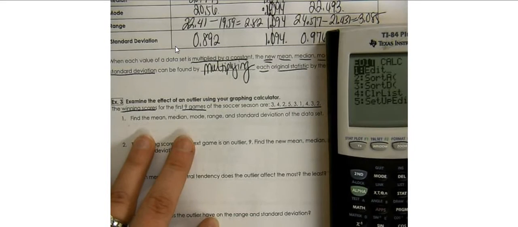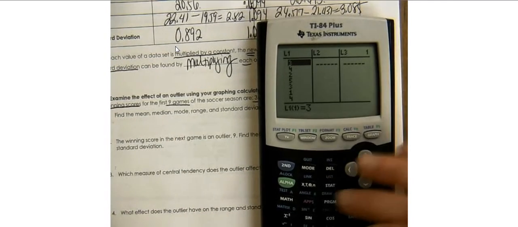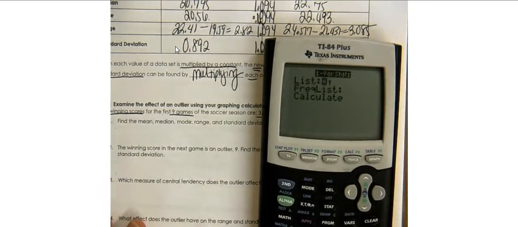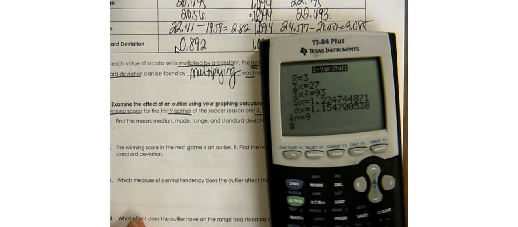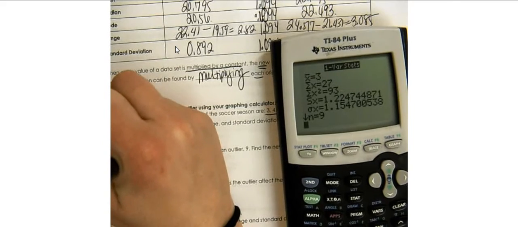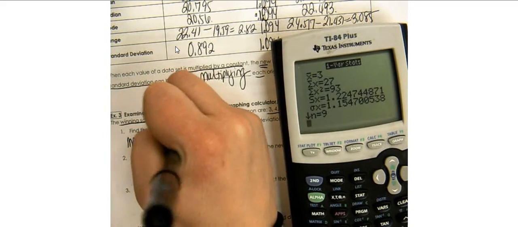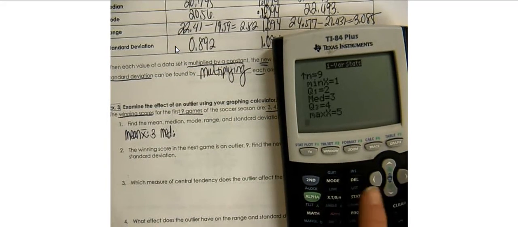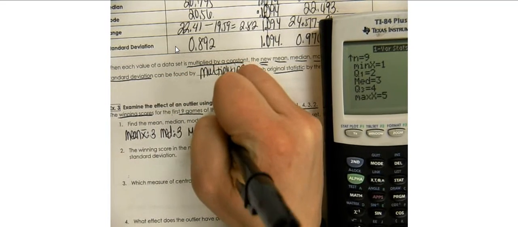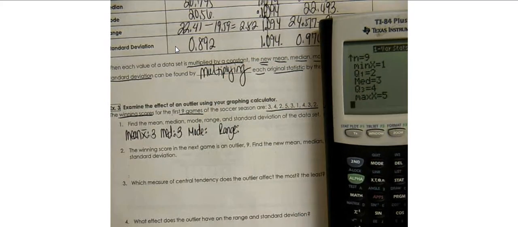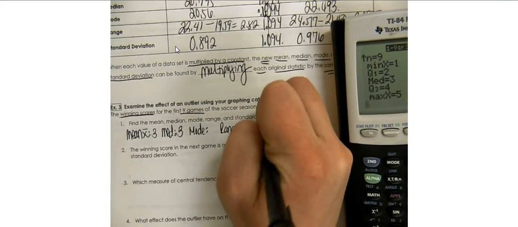So I'm going to go to my data values. They're already in my calculator, and then I want to check out my one variable stats. So I'm going to press stat, edit. I want list 1 variable stats, and here we go. My mean, which is x bar, is 3. My median, scrolling down, is 3. My mode, I have to find later. My range is my maximum, which is 5, minus my minimum, which is 1, which is 4. So my range is 4.